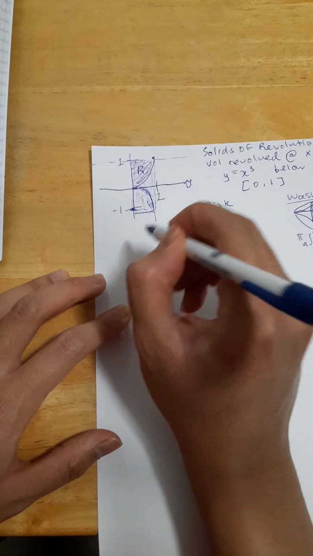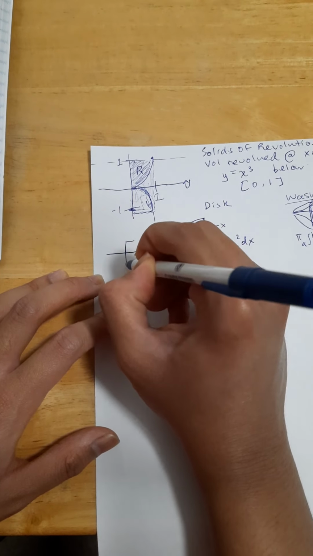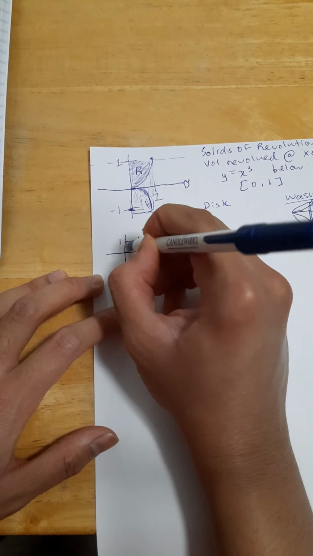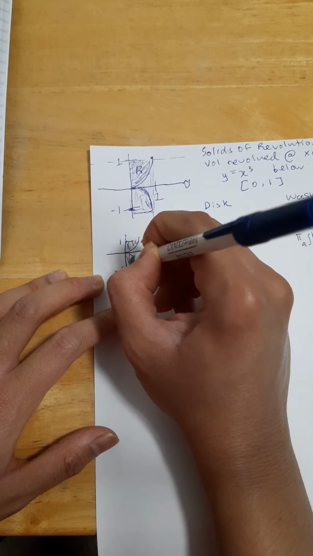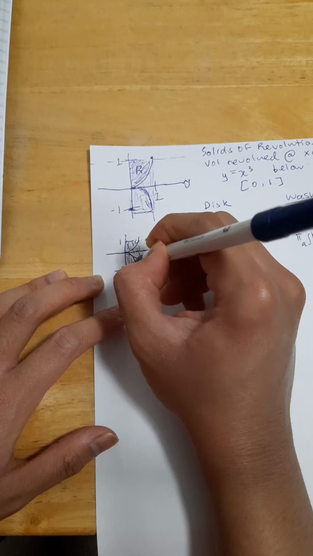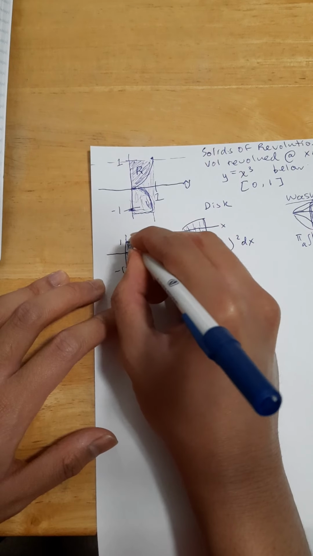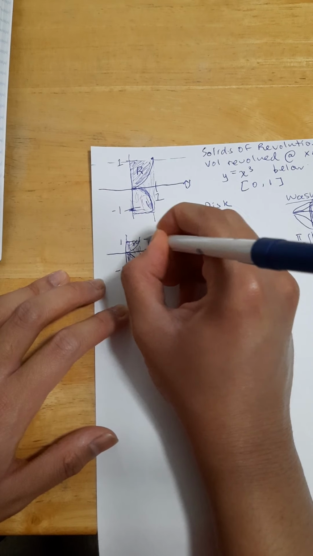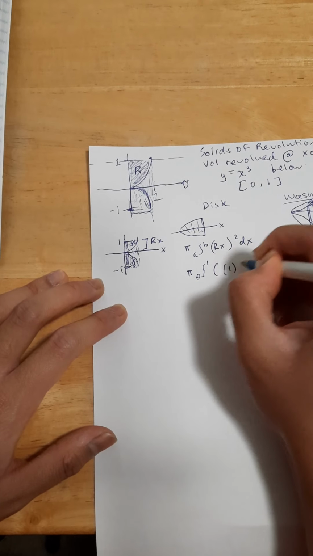If we look at the picture again, I could redraw it. Let's pretend this is the x-axis. Here's 1, here's -1. We have something like this and I'm going to revolve it around the x-axis. When we spin that around, we're going to have something like this, with that gap in between. Now we know that it goes to the upper line y equals 1, so that's going to be our big R of x. R of x is going to be 1 squared.